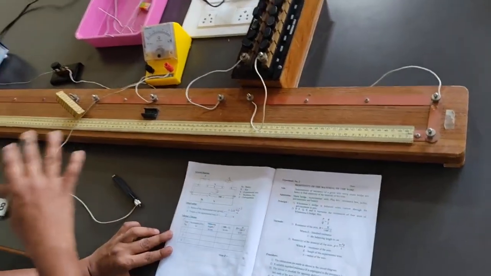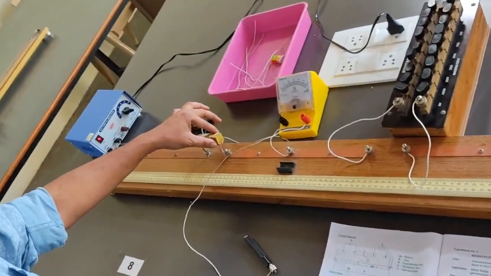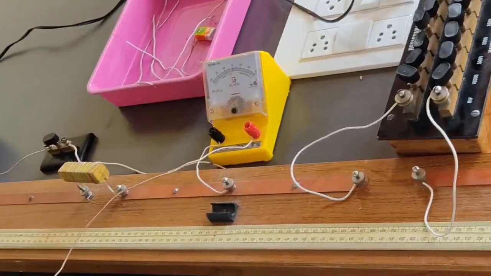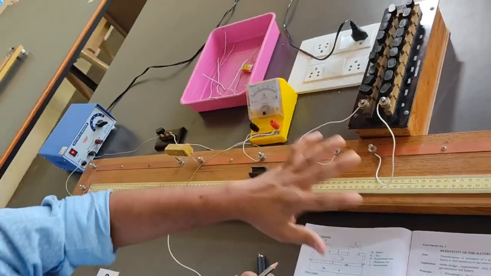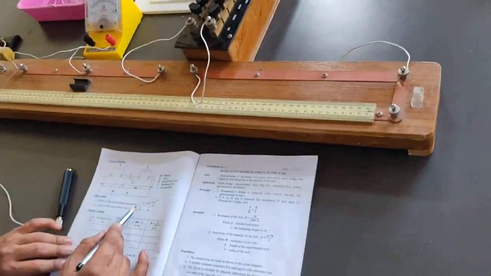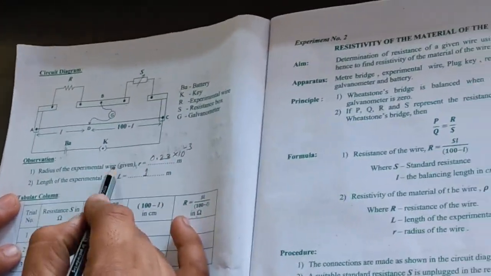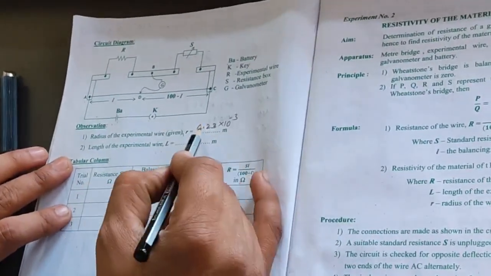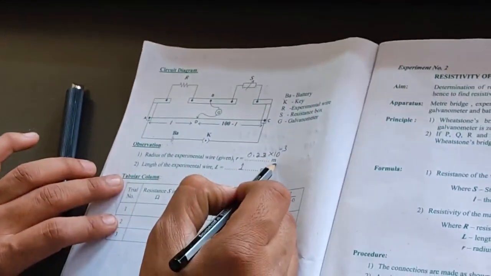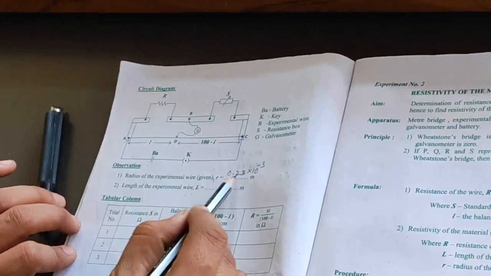Okay students, now everything is completed. We have connected the wire of unknown resistance here, and the plug key over here, and the galvanometer negative connection here, and jockey to the positive end of the galvanometer. So the circuit is completed according to this. Now write down this observation, radius of the experimental wire. This radius we have calculated from the screw gauge in the first few experiments last year. These two things are given, it will be given in a question paper. Radius of this unknown wire is 0.23 millimeter, and length of the experimental wire is 1 meter. So write down these two observations. So these are given things.